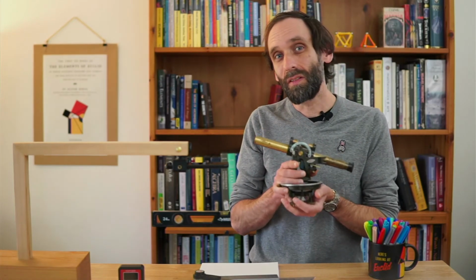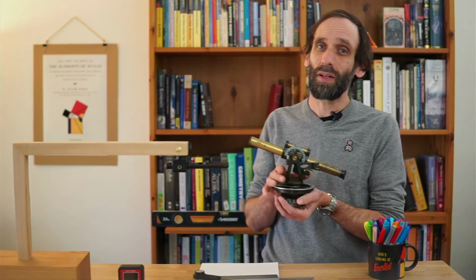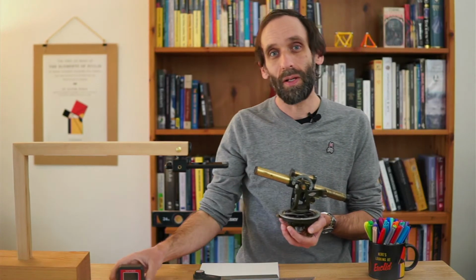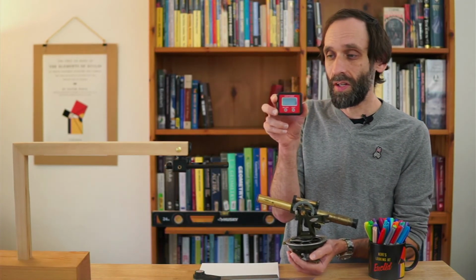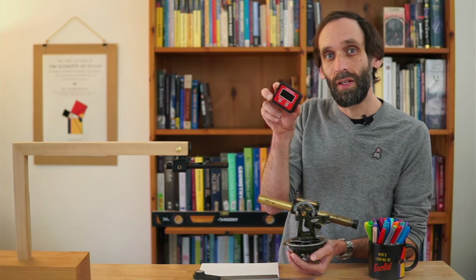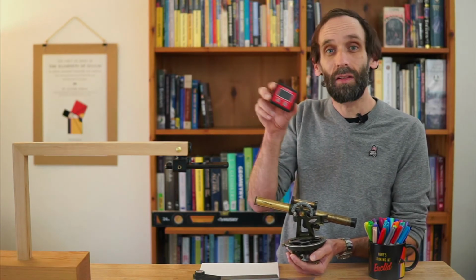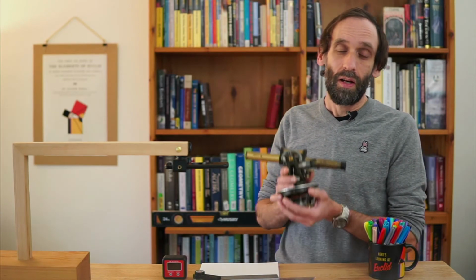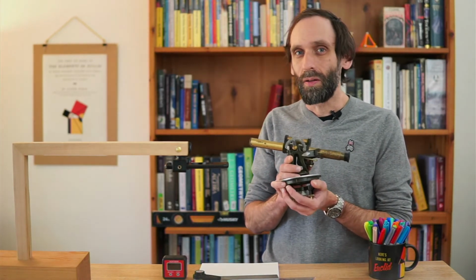And this particular device is used for measuring angles of elevation and angles of depression, which, by the way, you could also use this device right here to measure those angles of elevation and depression. The angle of inclination is basically the same thing. So let's look at what that would look like.